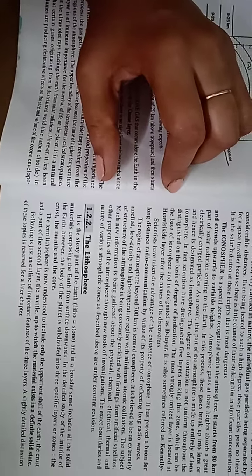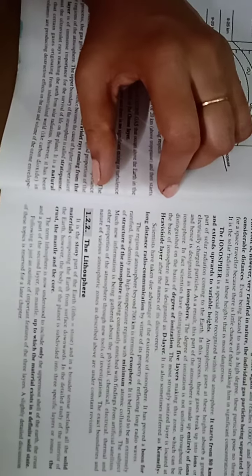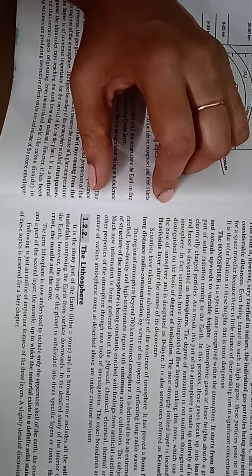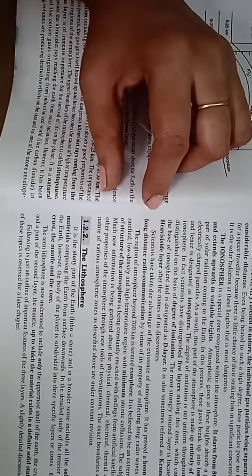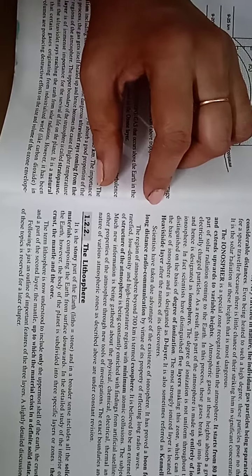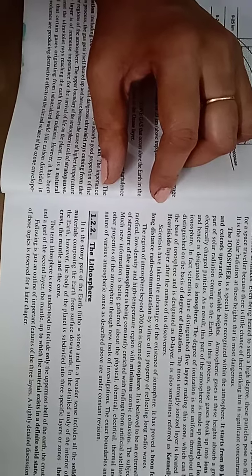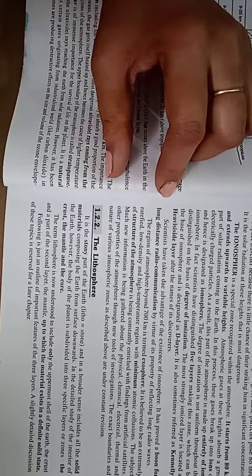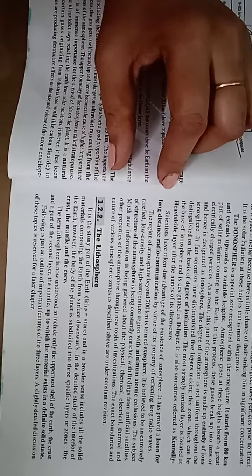It is also sometimes referred to as the Kennelly-Heaviside layer, after the names of its discoverers. Scientists have taken due advantage of the existence of the ionosphere. It has proved a boon for long-distance radio communications by virtue of its property of reflecting long radio waves.